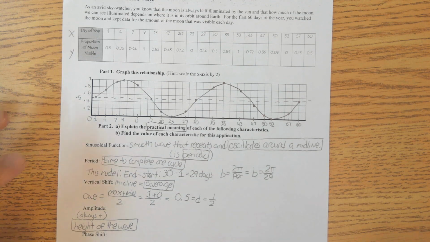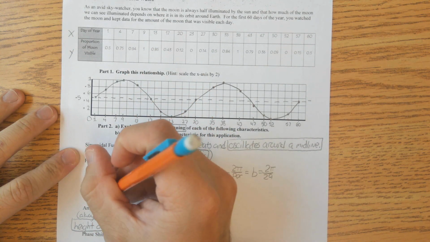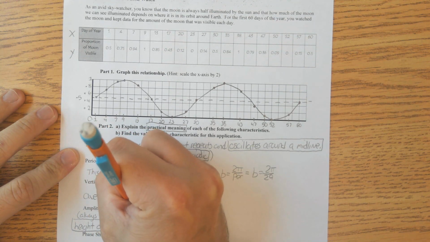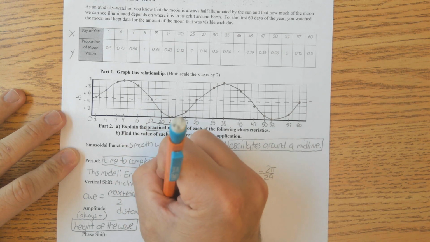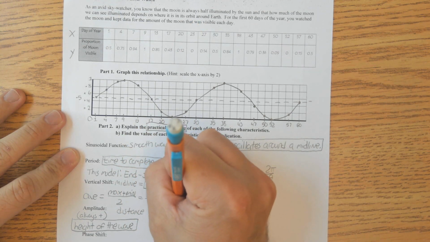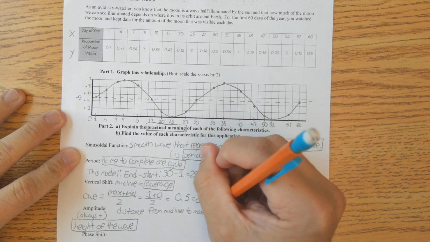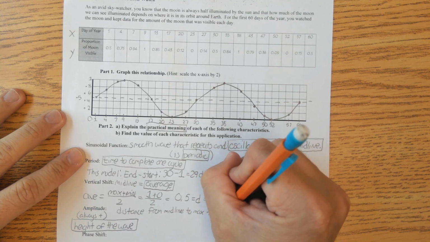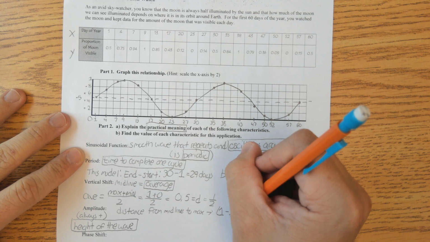What does it actually mean? How we find it is we take the distance from midline to max, which in this case is 1 minus 0.5, because my max is 1 and my midline is 0.5.